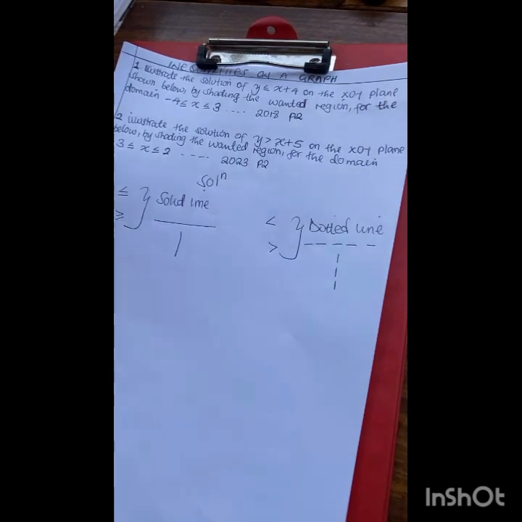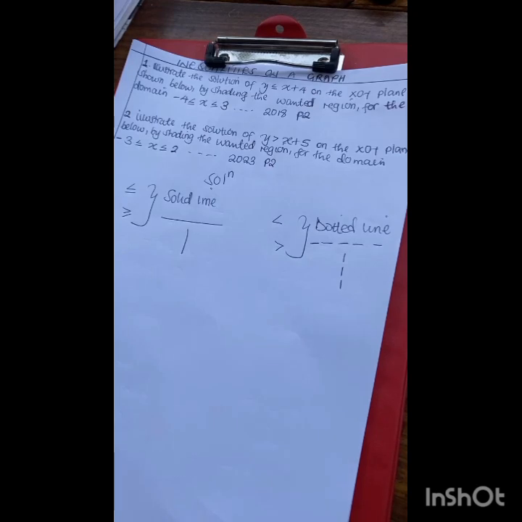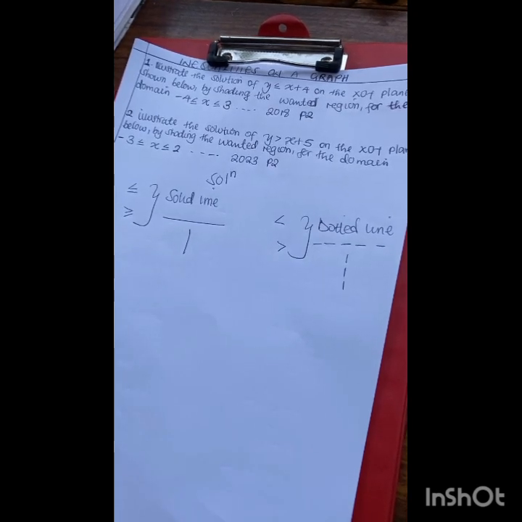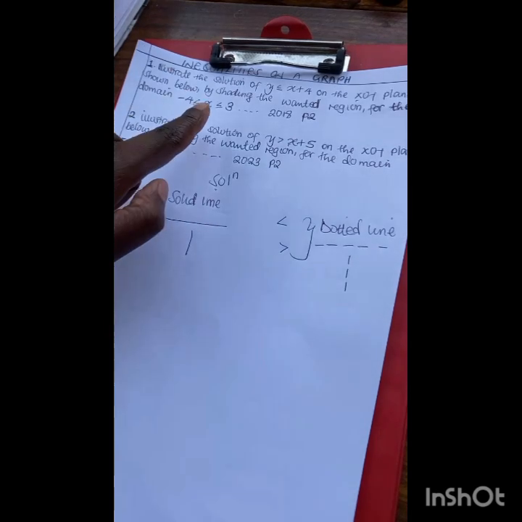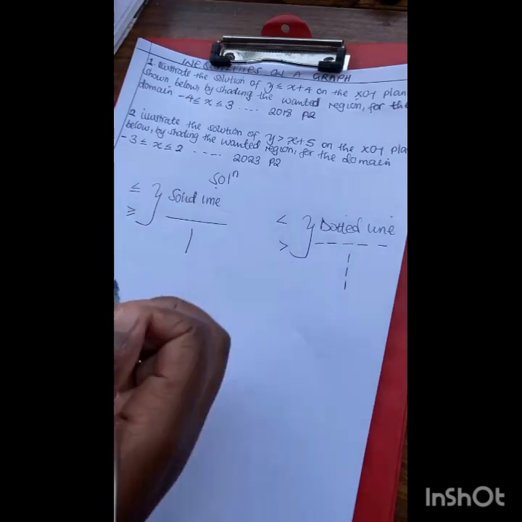So let's solve. Once you know this is a solid line and those are dotted lines, you also need to come up with the x and the y values. Just three things. How do you come up with the x and y values? They always give you a range. The numbers they give you are always x values, so you need to calculate the y values. So let's start. Question 1.